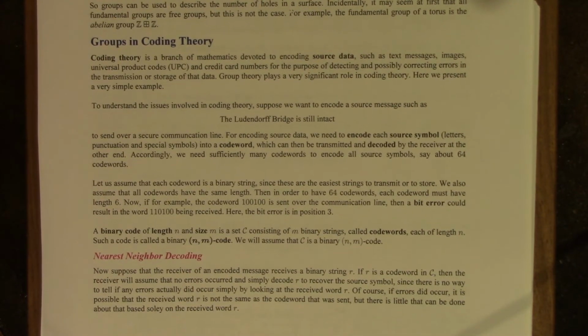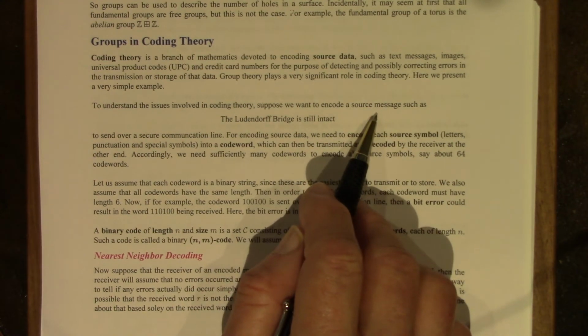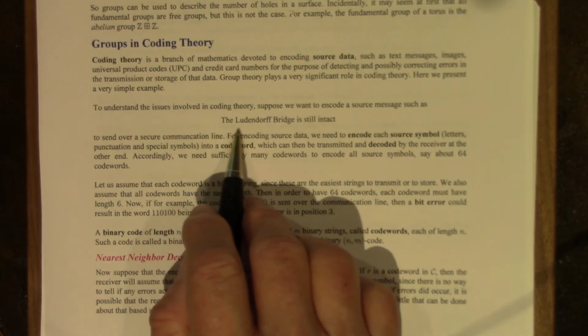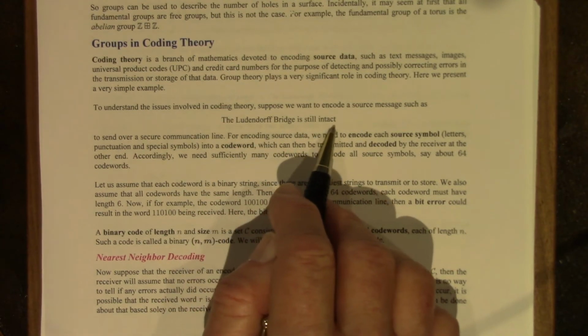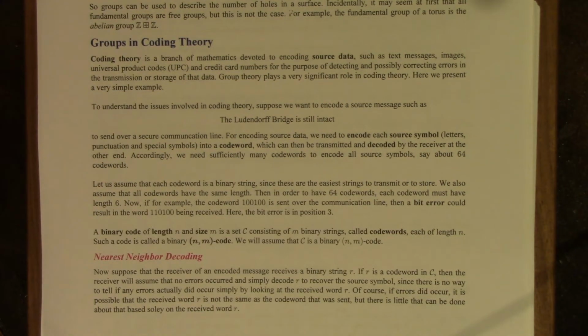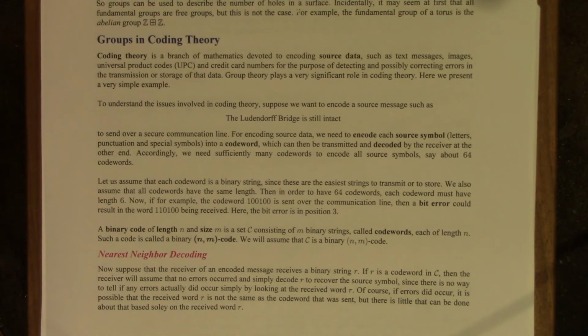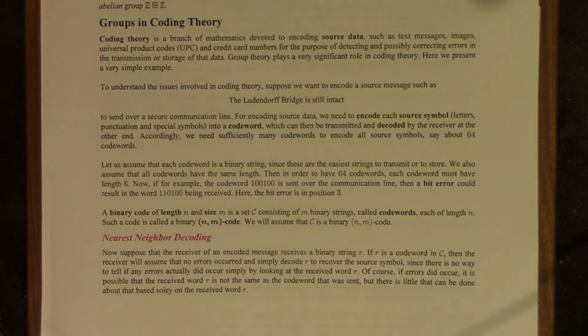To understand the issues involved, suppose that we want to encode a source message. Let's say a text message such as, "The Ludendorff Bridge is still intact." And we want to send that over a secure communication line, something that might very well have been done during World War II. For encoding source data, we need to encode each source symbol. So for text messages, it would be letters, upper and lower case, punctuation, special symbols.